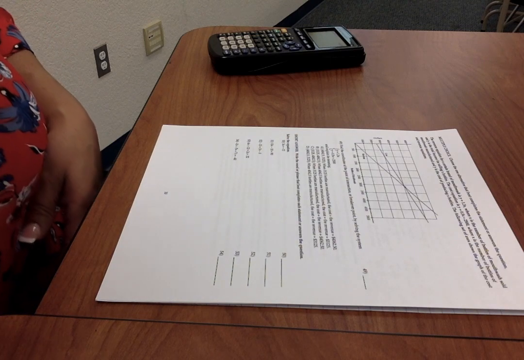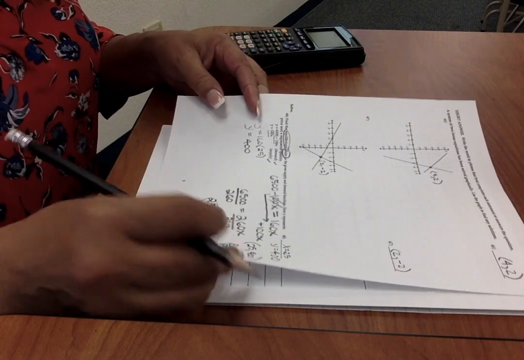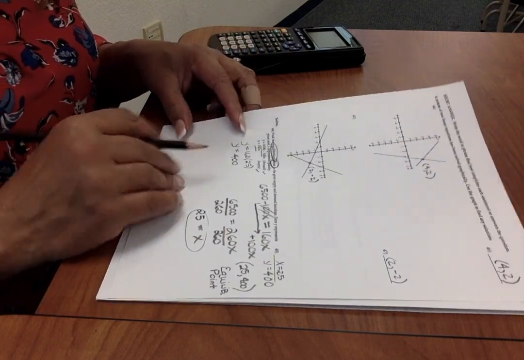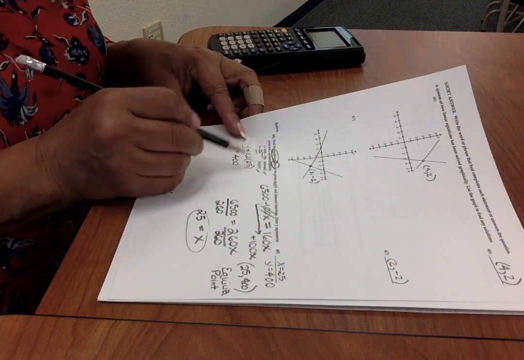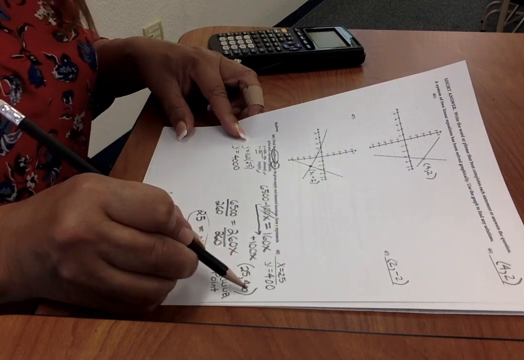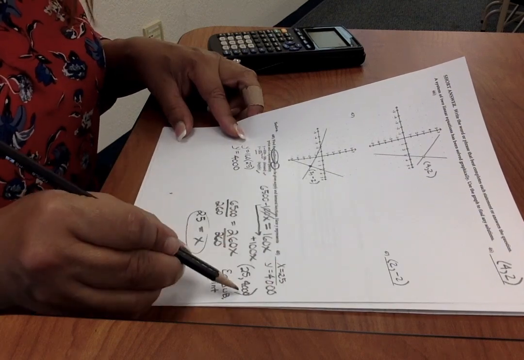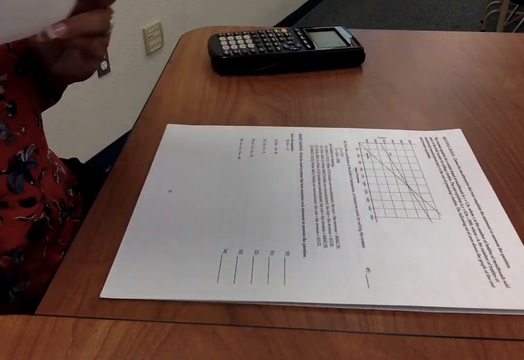Oops, I think I need to fix that. This last problem that I just did, I think I left one of the zeros off. Yes, when I did 160 times 25, that should have been 4,000. Excuse me, please fix that. So 25, 4,000 is the equilibrium point.